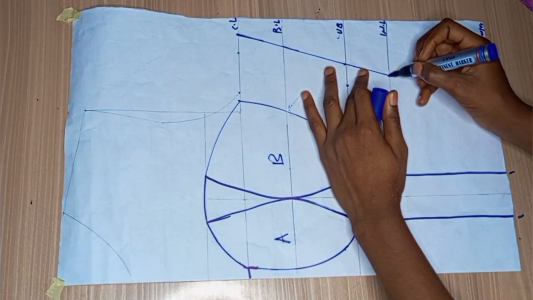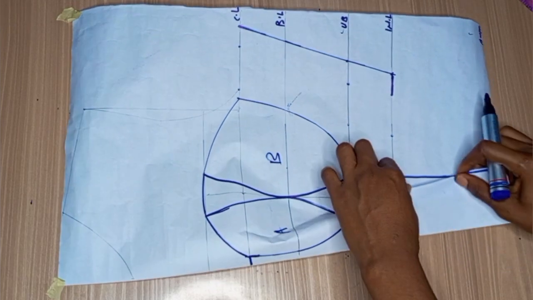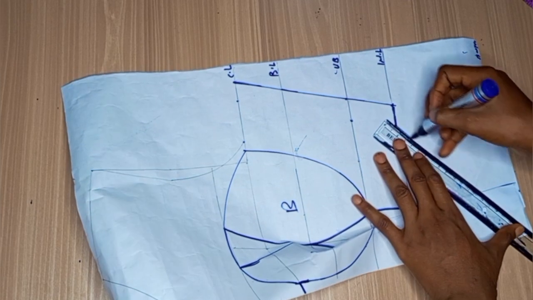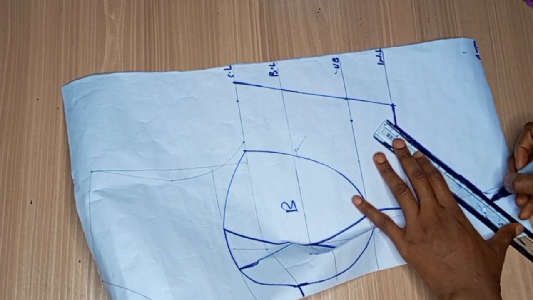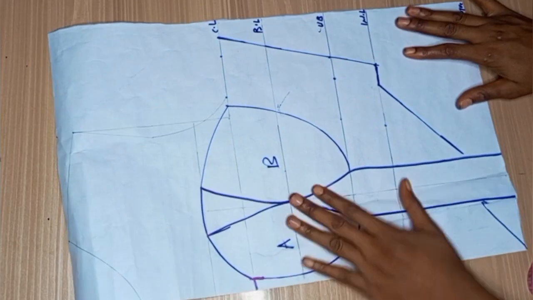Then to create the basque at the waistline, I'm going to go in by 1 inch on the waistline like this. Then I'm going to fold in my darts and I'm going to connect from that point all the way to the end of the pattern paper like so. So this is basically it for this part.